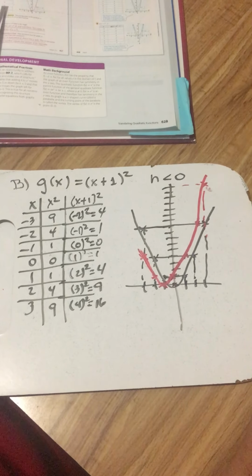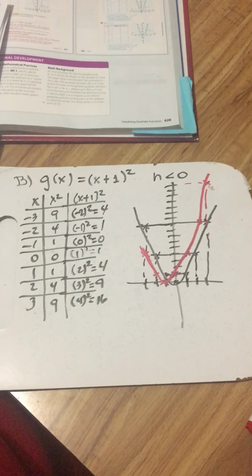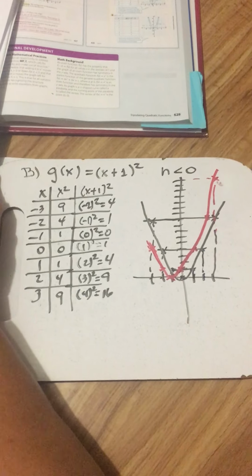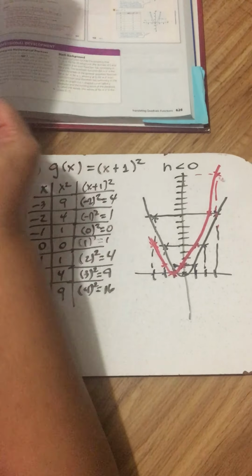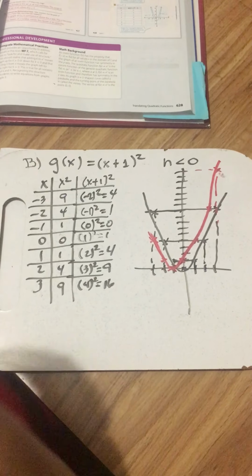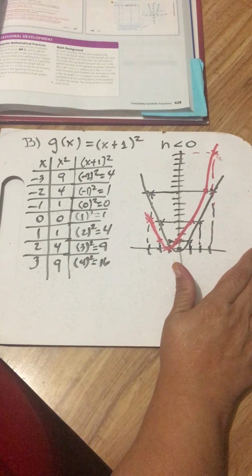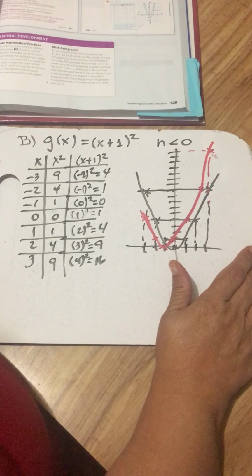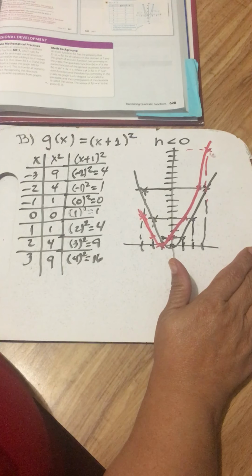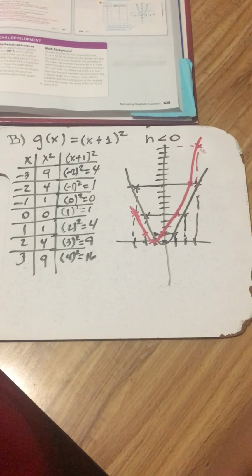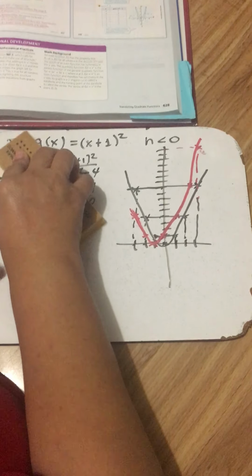Okay? Now, then answer your turn on page 631. The next page, 311. Writing a quadratic function given a graph. Okay, I'm going to erase this.